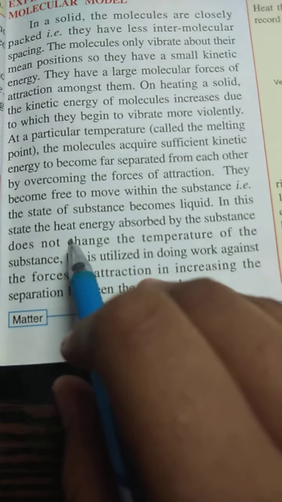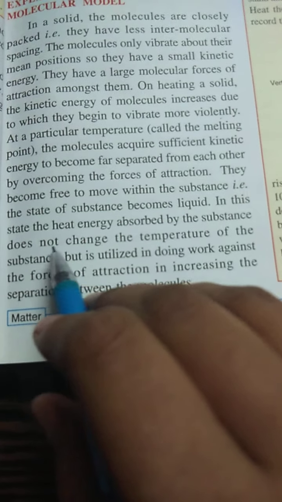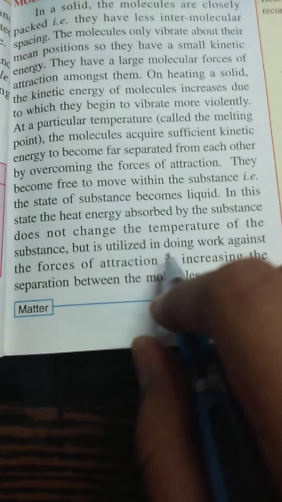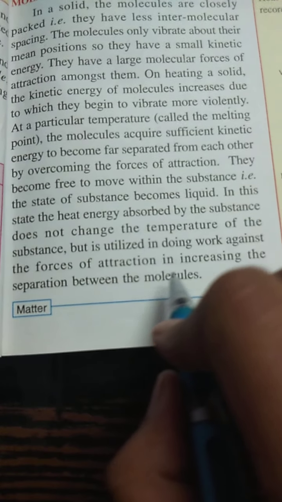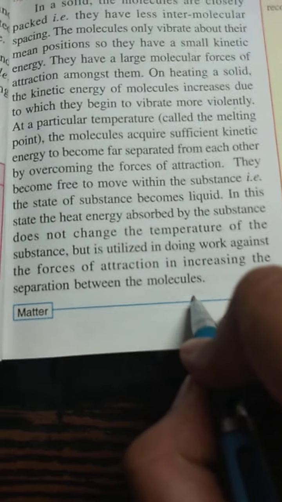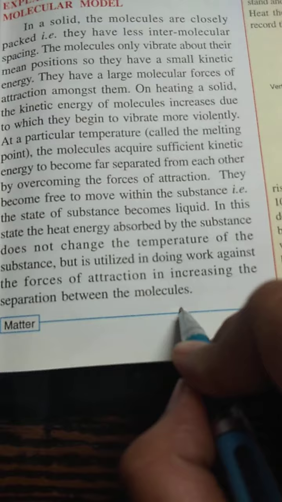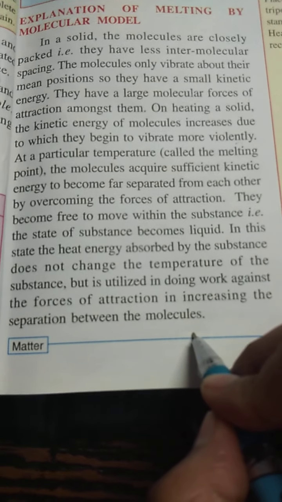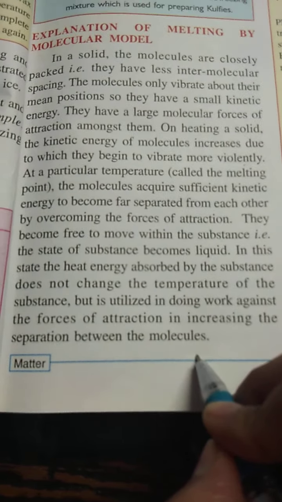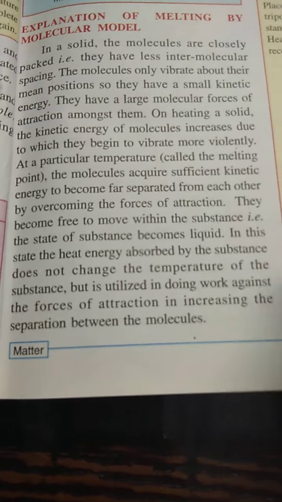In this state, the heat energy absorbed by the substance does not change the temperature of the substance, but it is utilized in doing work against the force of attraction, increasing the separation between the molecules. Once the molecules absorb the energy and change into liquid, they do work against the force of attraction. This is what is being explained in this paragraph.